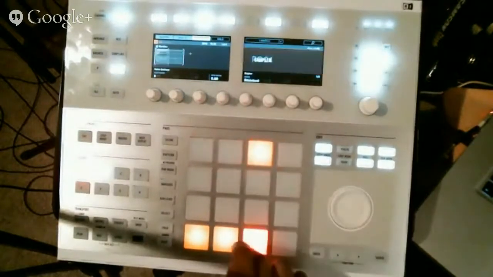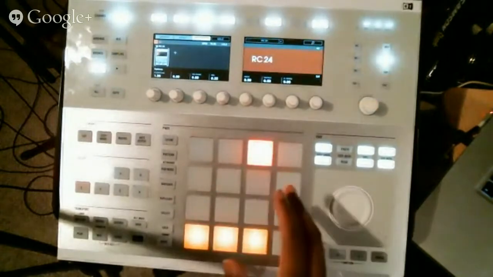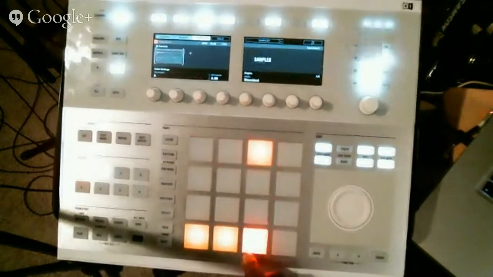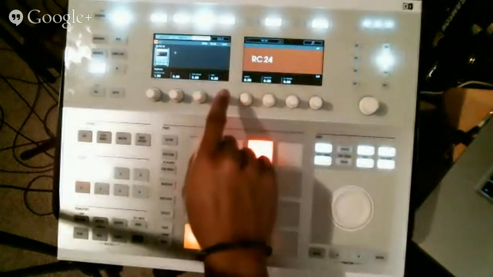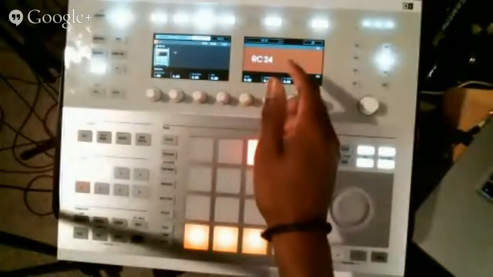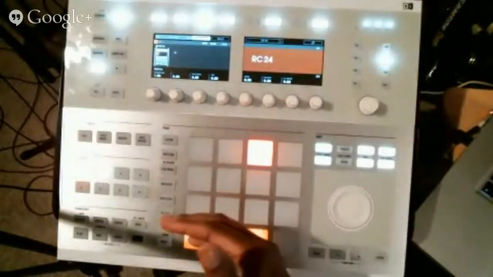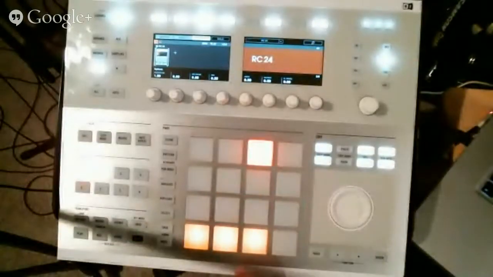Yeah, it's kind of tricky because in order to hear what you want, you gotta hit this pad again in order to adjust the reverb up here. So I kind of cut back on how much reverb.